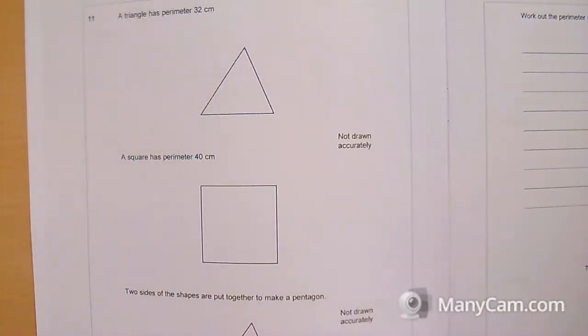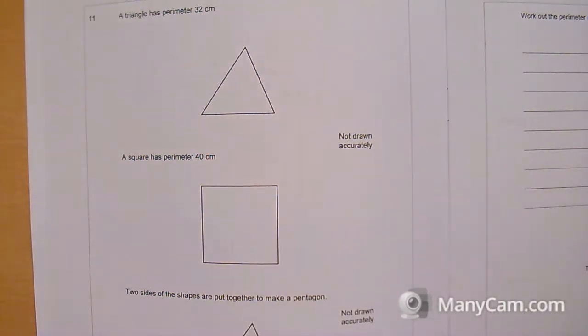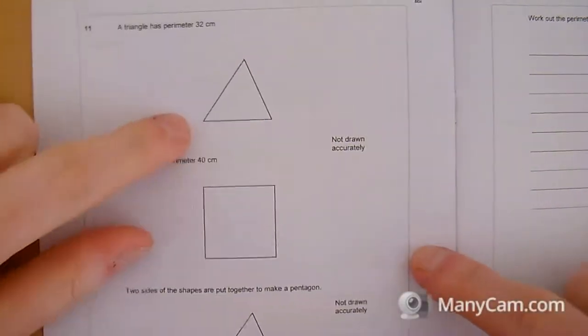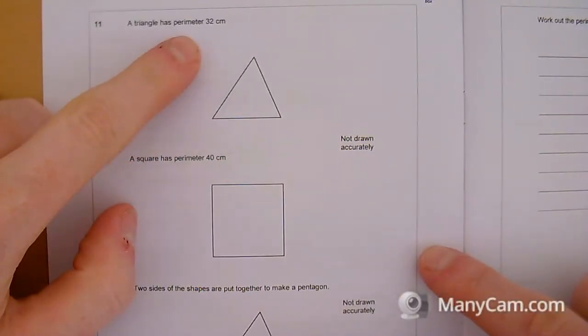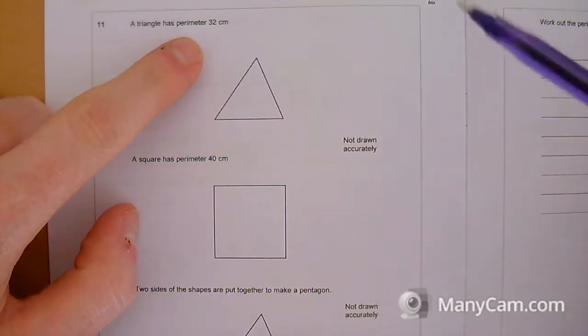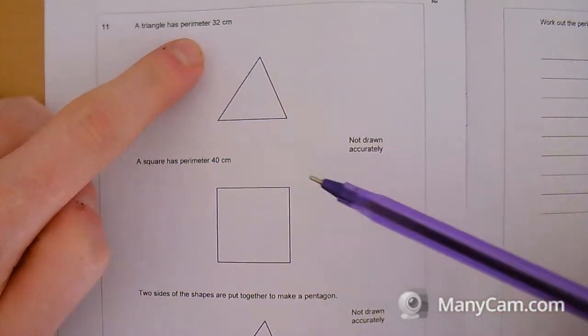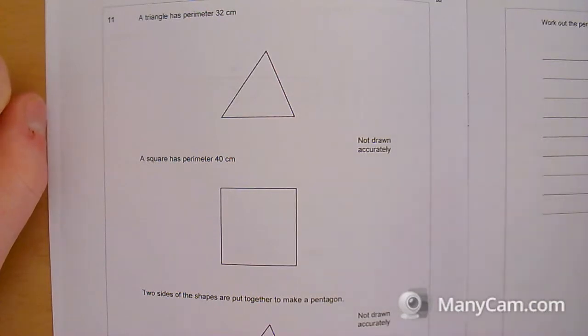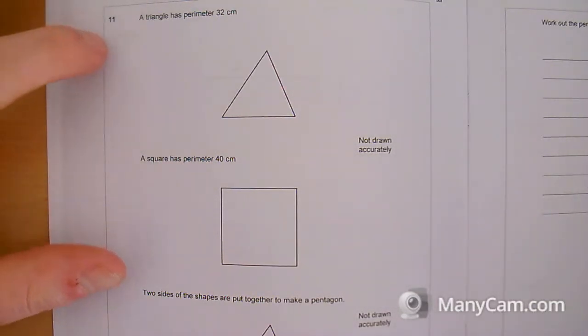Okay, question 11 involves a lot of thinking about what the questions actually aren't asking and going back to these diagrams to draw them. But if we look at all of the information that we get given to begin with. It says a triangle has a perimeter of 32 centimeters. Just note here that we're not told what type of triangle it is, so we can't assume it's an equilateral triangle or an isosceles triangle or anything like that. It's just a triangle has a perimeter of 32 centimeters.